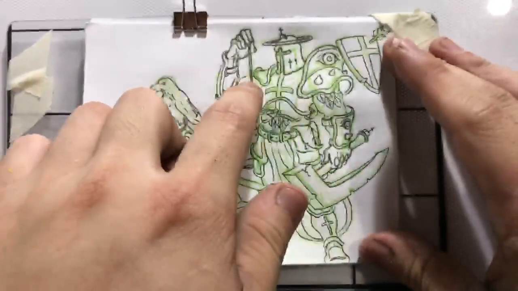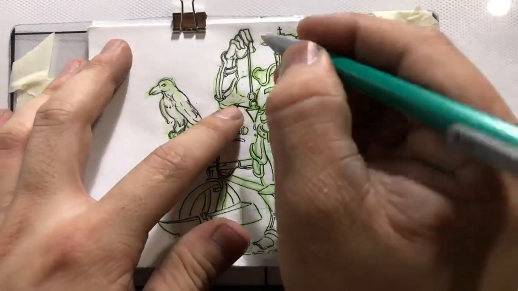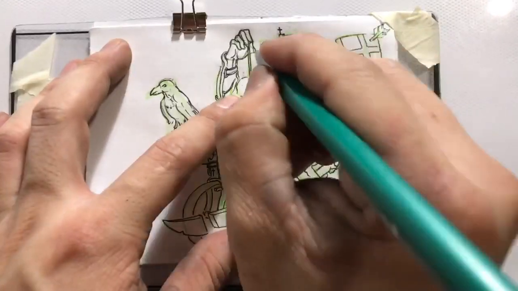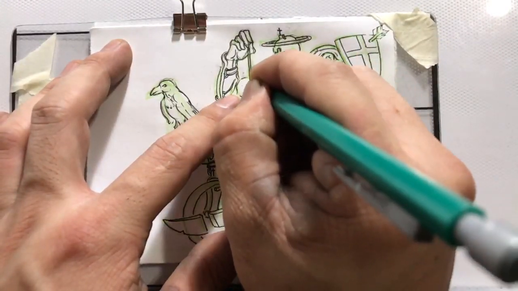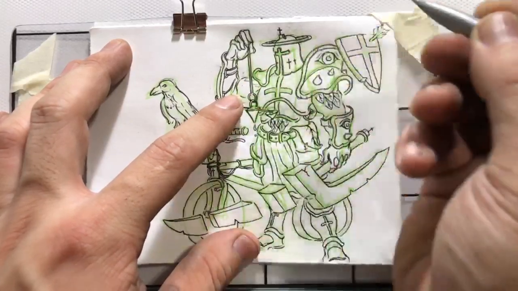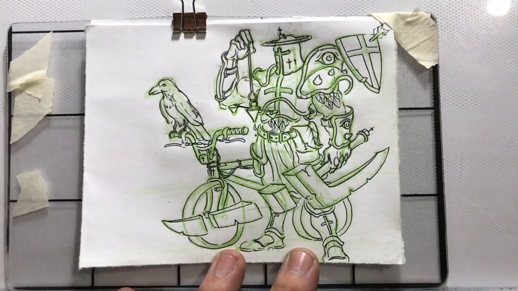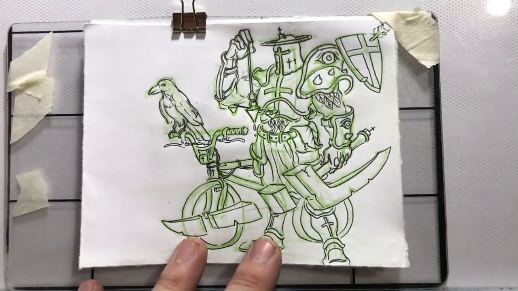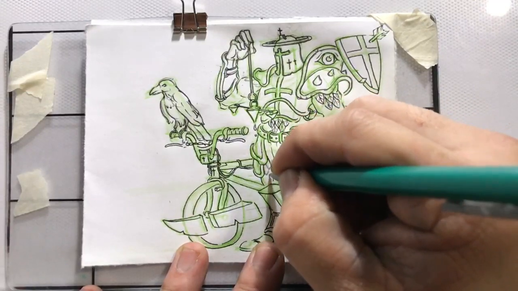Oh, you know what? There needs to be some leaf armor right there. There should be some leaf armor right up in here as well.